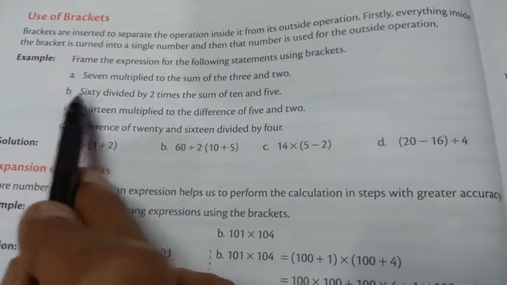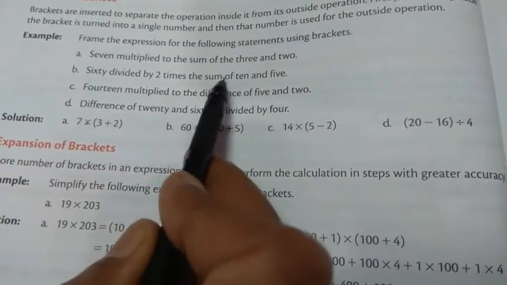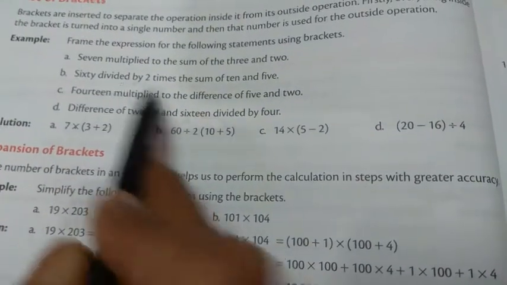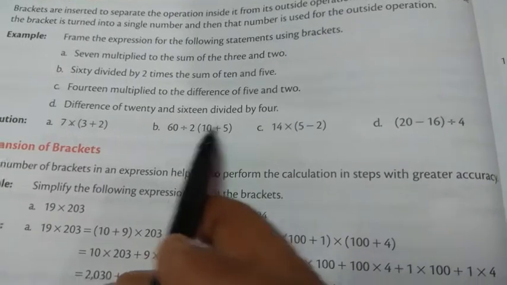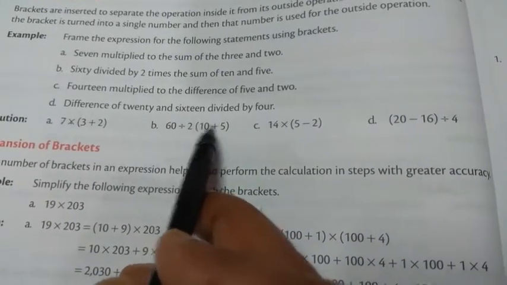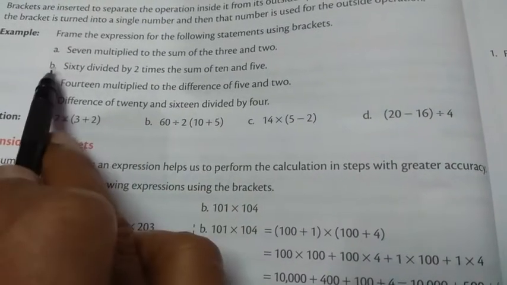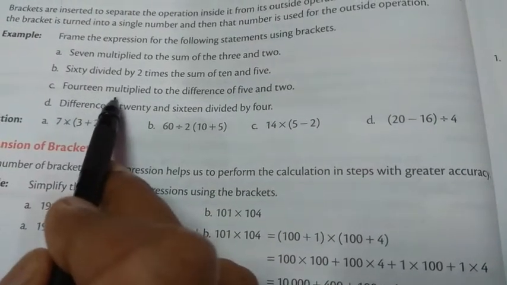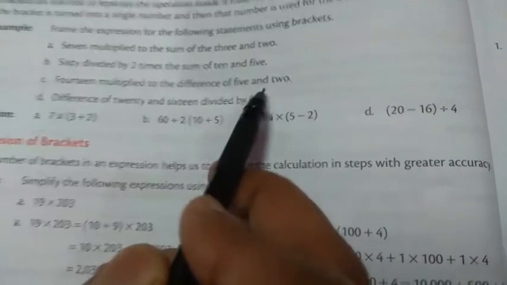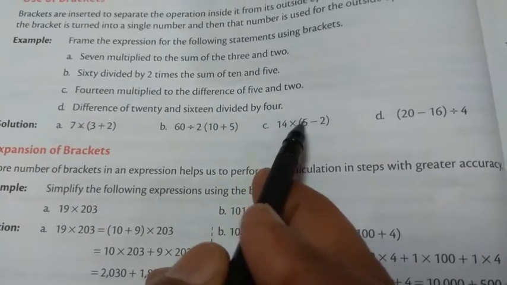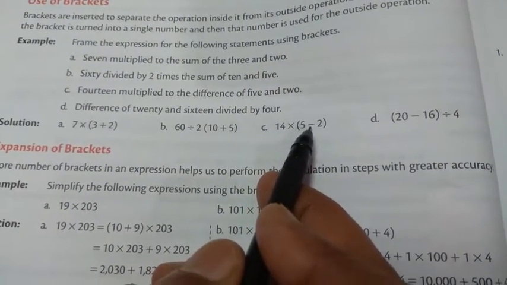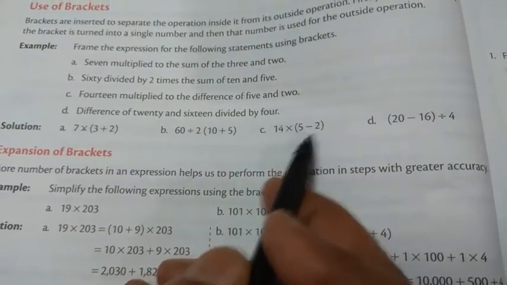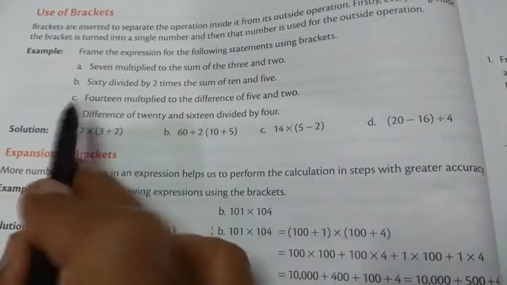Next question is B. 60 divided by 2 times the sum of 10 and 5. So, 60 divided by 2 times the two numbers 10 and 5. Sum of 10 and 5 is 10 plus 5 here. So, this is the answer for question number B. C. 14 multiplied by the difference of 5 and 2. Therefore, you can use the minus sign for difference. So, 14 into, in bracket, 5 minus 2. This is the answer for question number C.